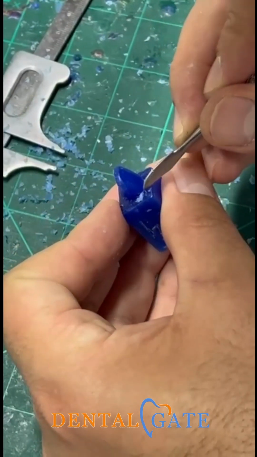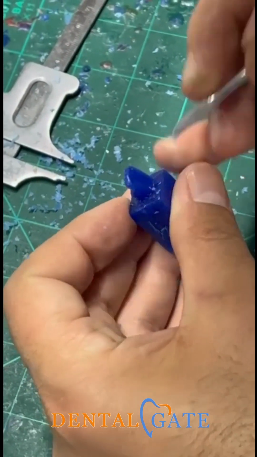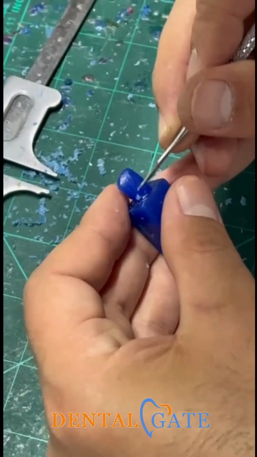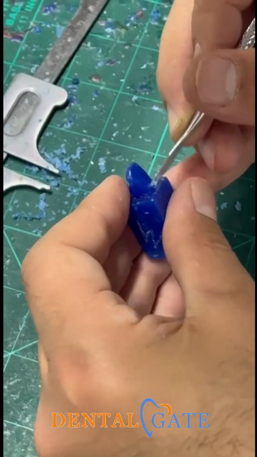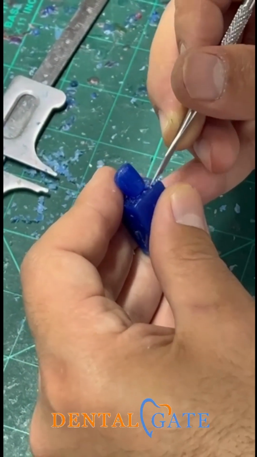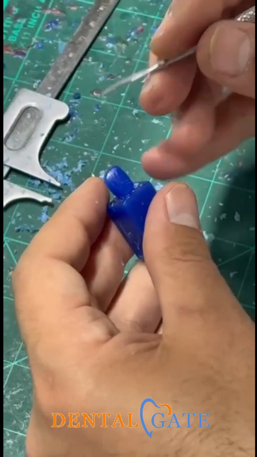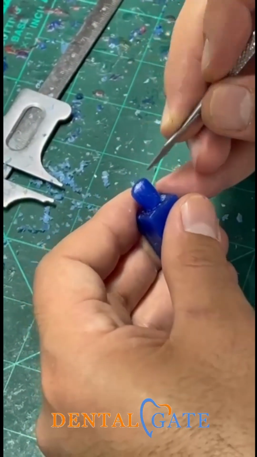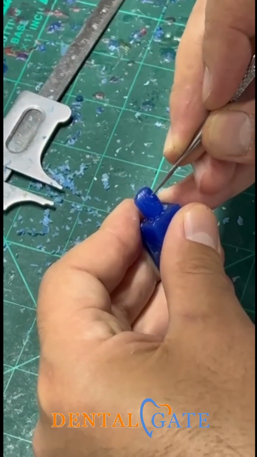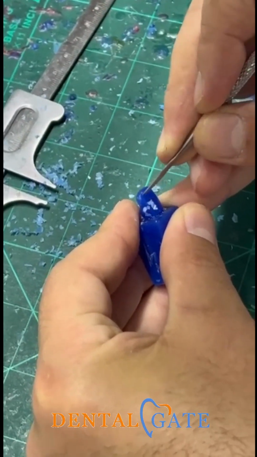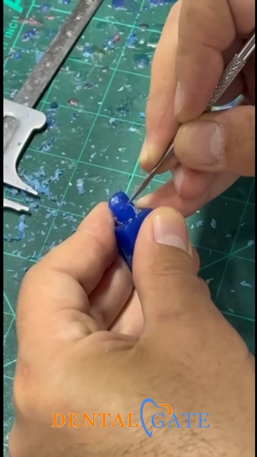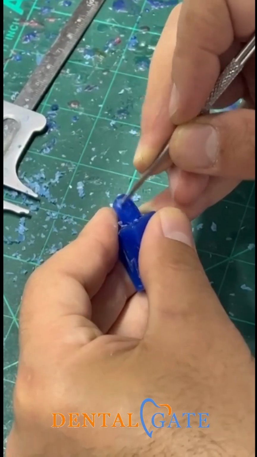Now I think you can add the grooves in the labial aspect, but the developmental groove of the labial aspect is very shallow. Don't make it deep, okay? You can add one here, and you can add another one here, but don't make them very deep. They are shallow developmental grooves.